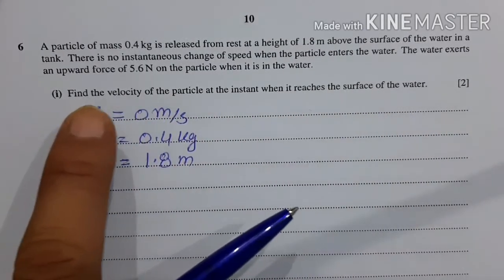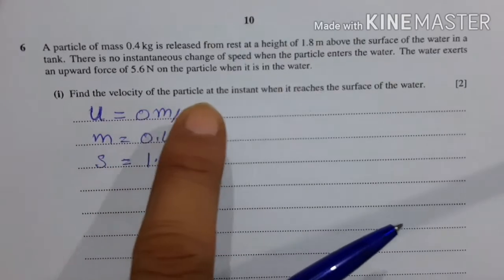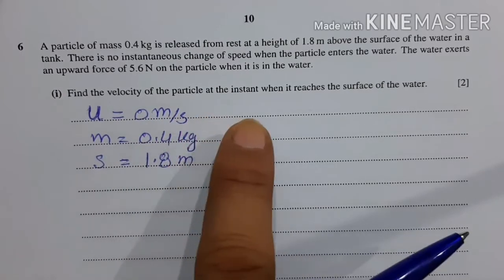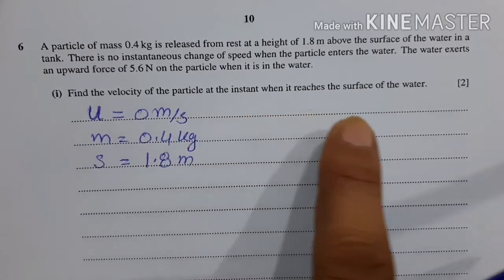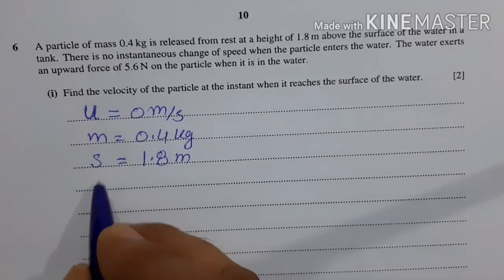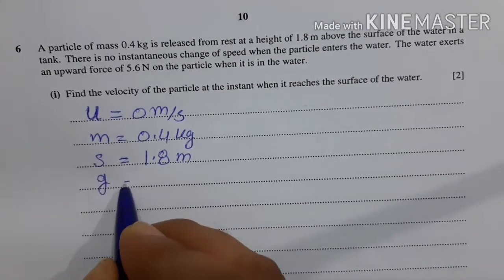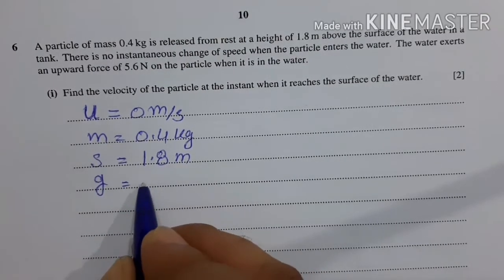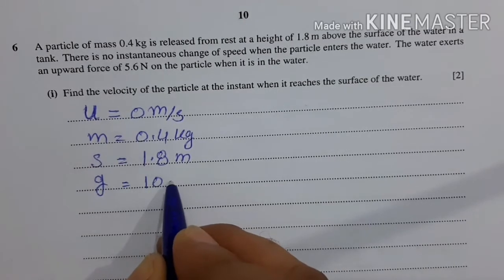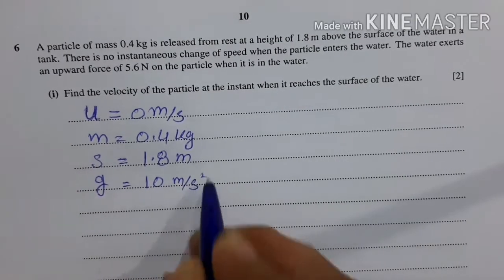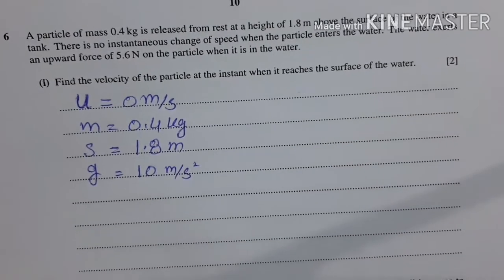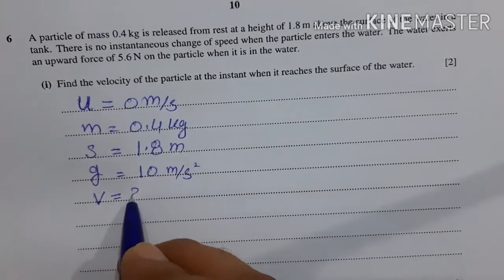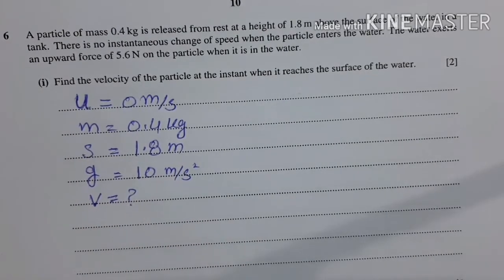The water exerts an upward force of 5.6 newtons on the particle when it is in the water. Find the velocity of the particle at the instant when it reaches the surface. So there is one more thing which we know. For falling bodies, we know that there is a gravitational acceleration g, which is 9.8 exactly, but we'll use 10 for our convenience in maths. So we need to find v, the final velocity before the particle hits the water.